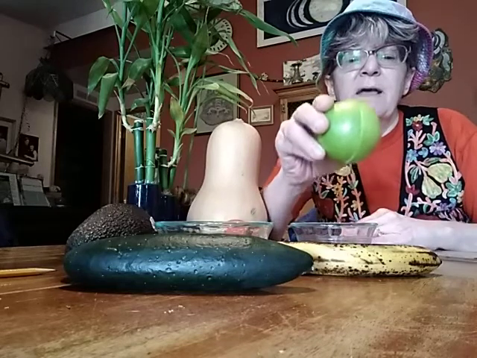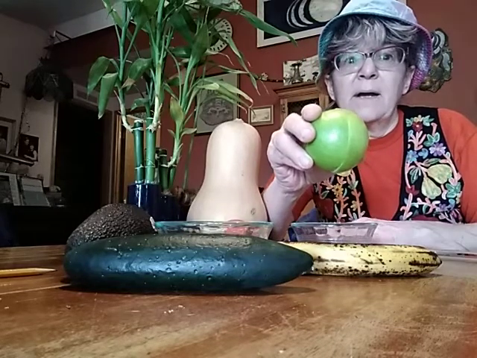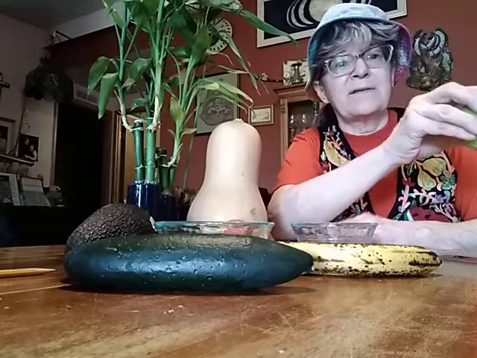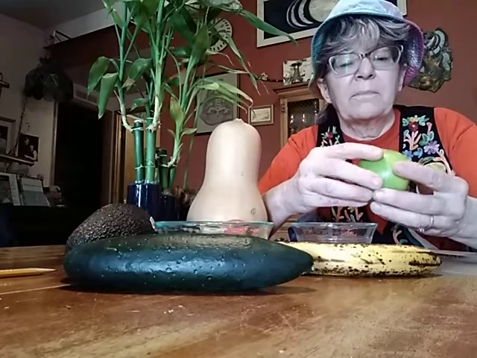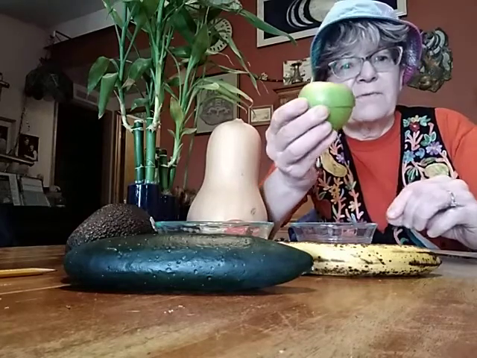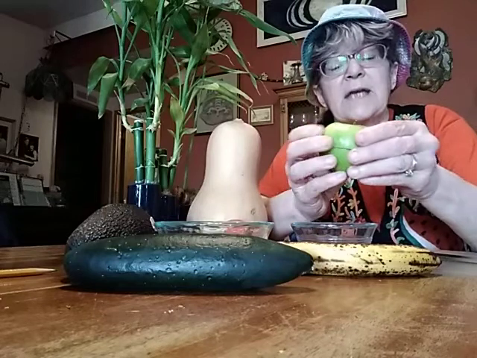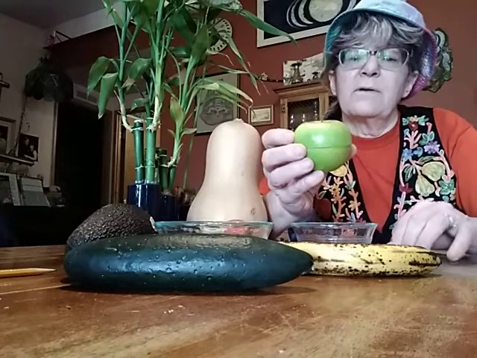Other times the apple is picked up by a hungry animal, and the seeds are deposited somewhere else. So the job of the fruit is to protect the seed and to help in its dispersal.